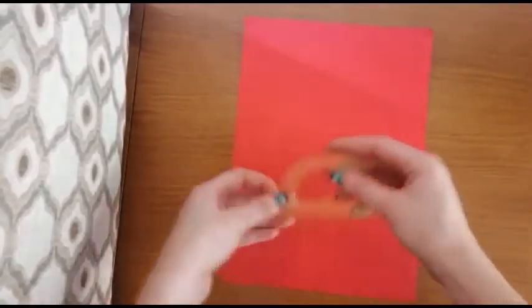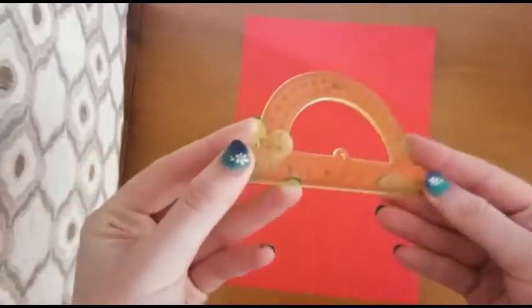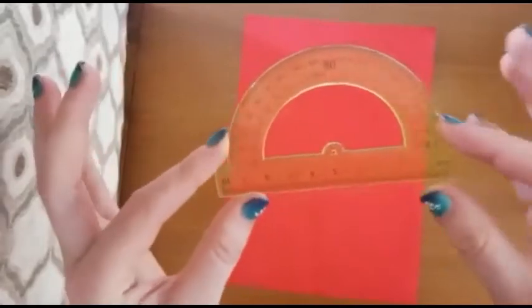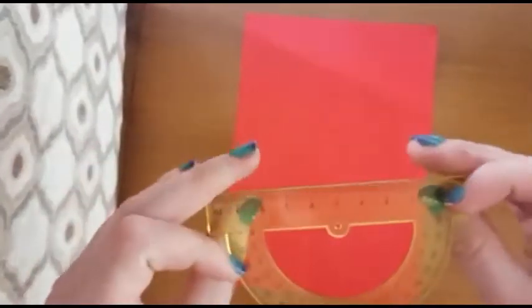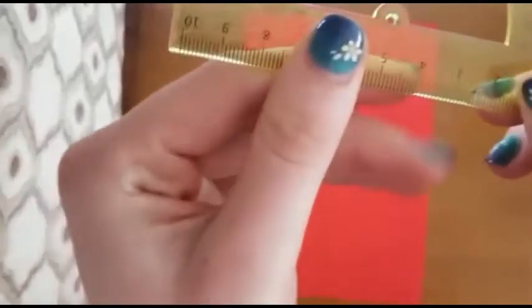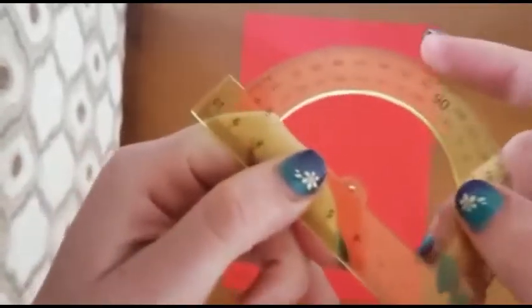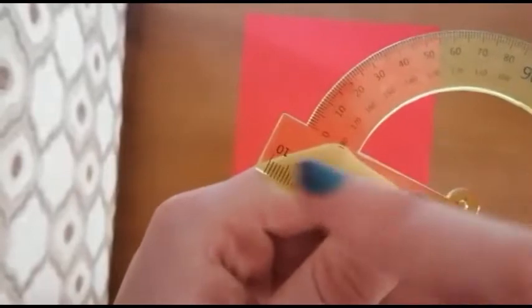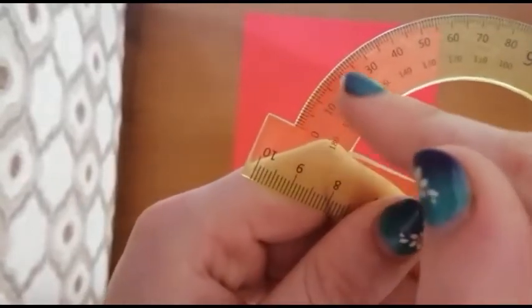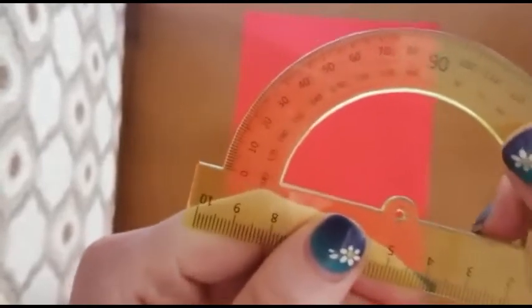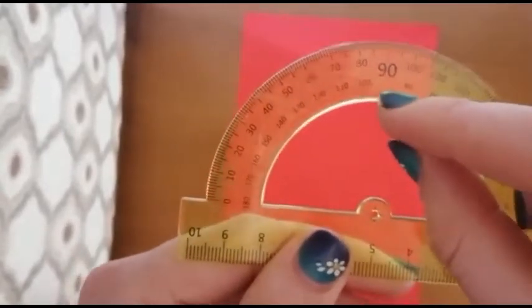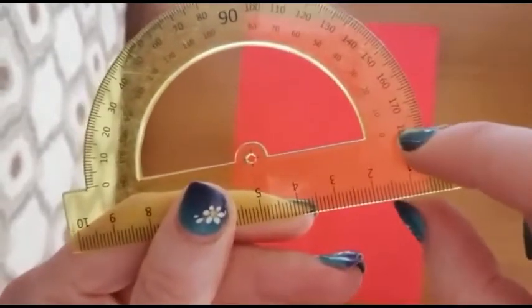And I have a device that is called a protractor, and this protractor will be able to tell us the degrees and size of our angles. So as you can see, each little line represents 1 degree, and here we can see there's 90 and it goes to 180.